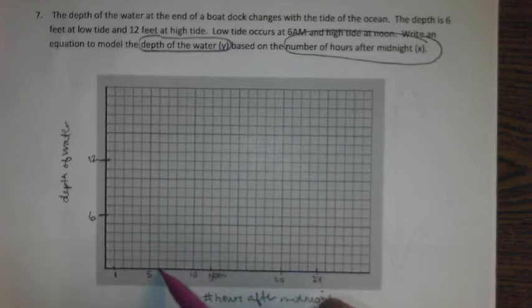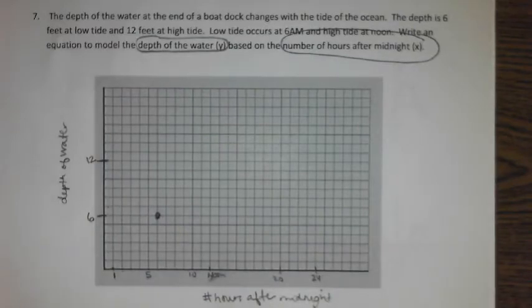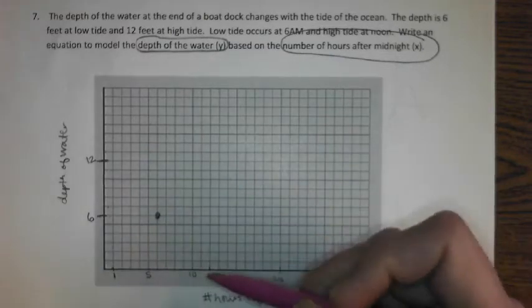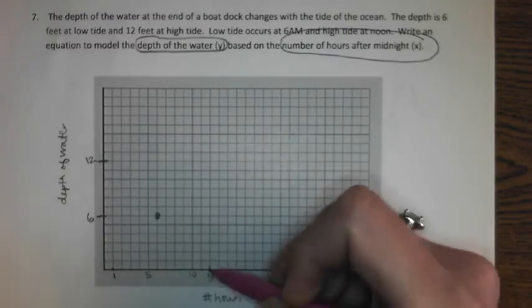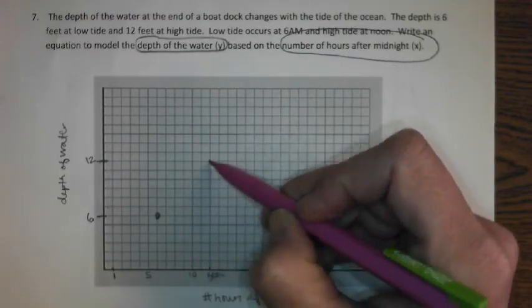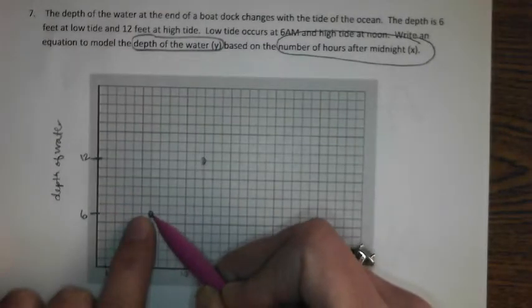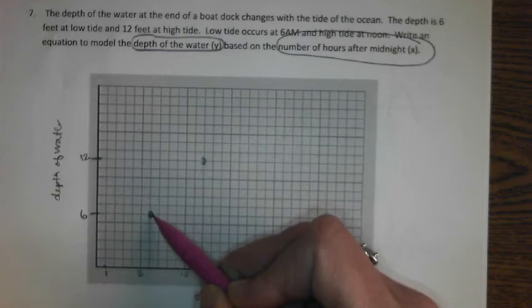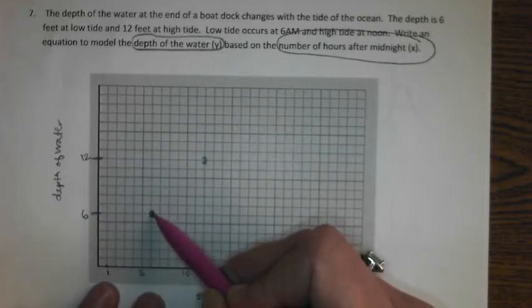Read. 6 feet. 6 a.m., 6 feet. Put a point there. And that's the lowest the depth of water is ever going to get. High tide was at noon. So we're at our 12 hours after midnight, and that was at 12 feet. So that's our low to our high. So knowing that this is a cyclical graph, we're not going to connect those with a straight line, right? You've got to get used to the curvature here.